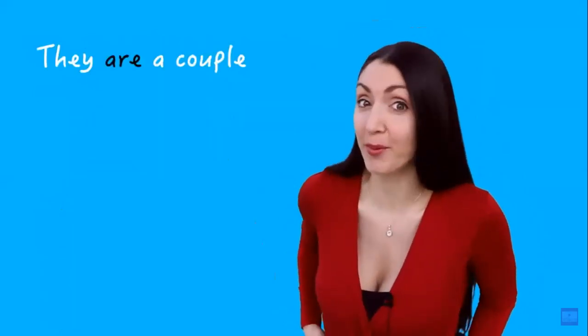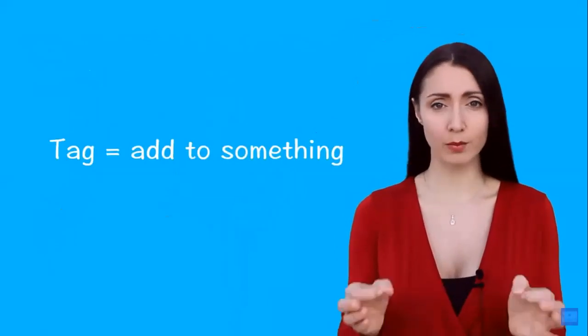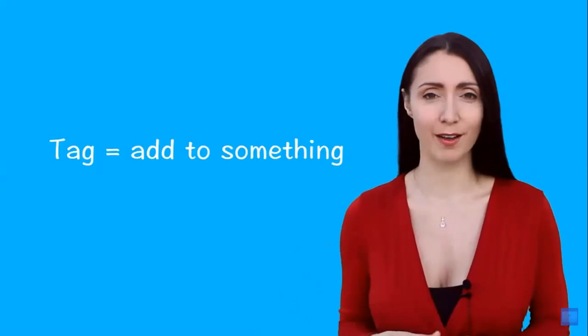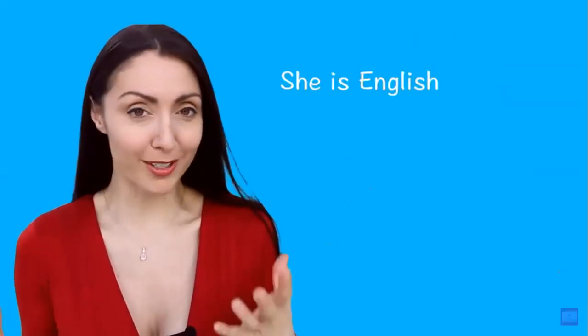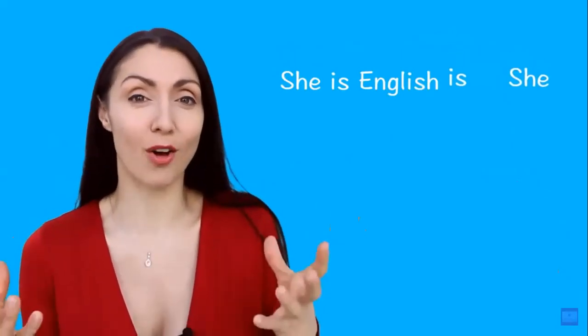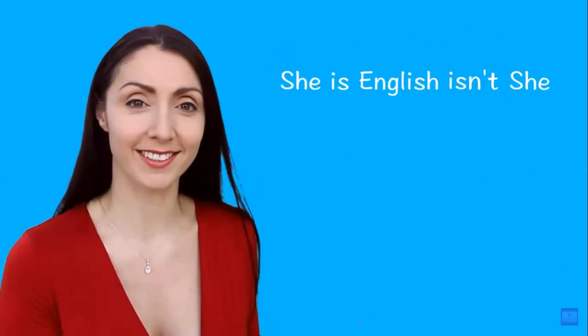They are a couple. We were making dinner. Now, to make these statements into question tags, we simply tag, which means to add, a couple of words onto the end of the statement. Those couple of words are the verb and the pronoun, matching the subject of the sentence. You add these words onto the end.